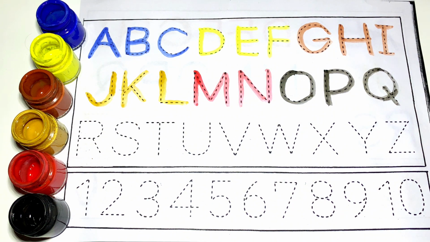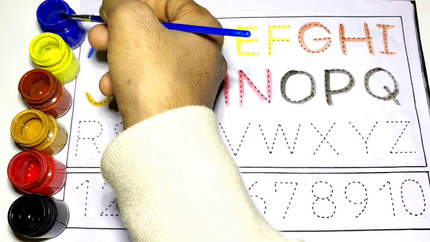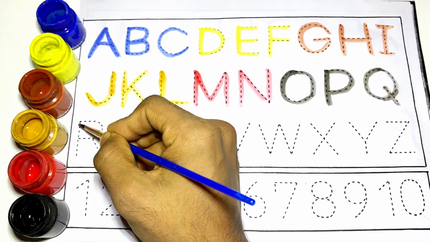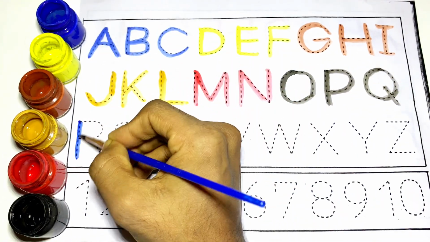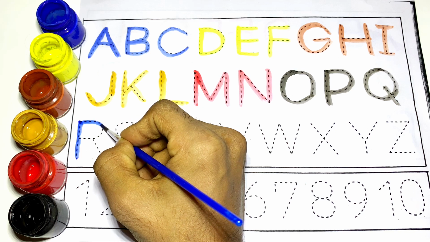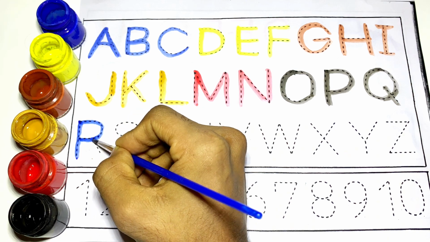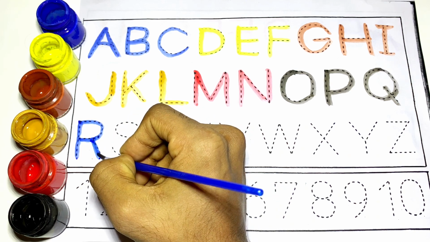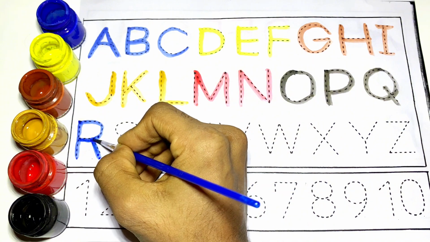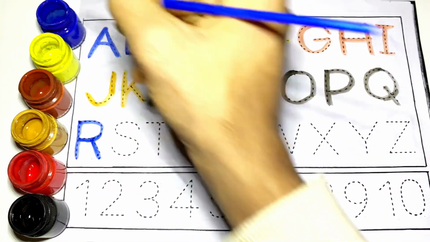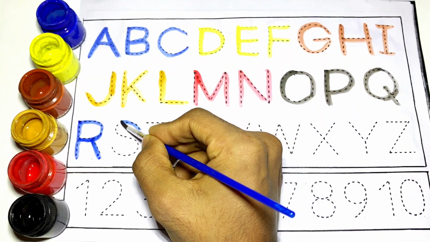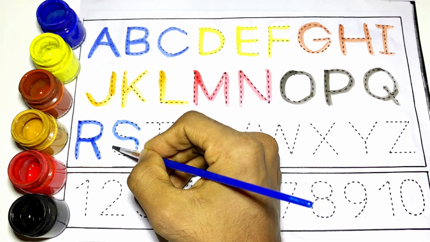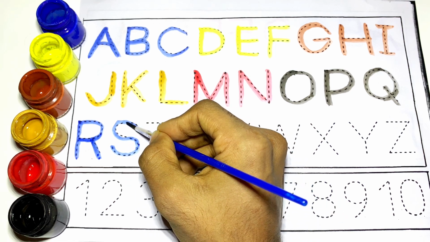Kids, now draw R. R for rose, R for rat. And use blue color. Kids, again use blue color and draw S. S for sun, S for snake.